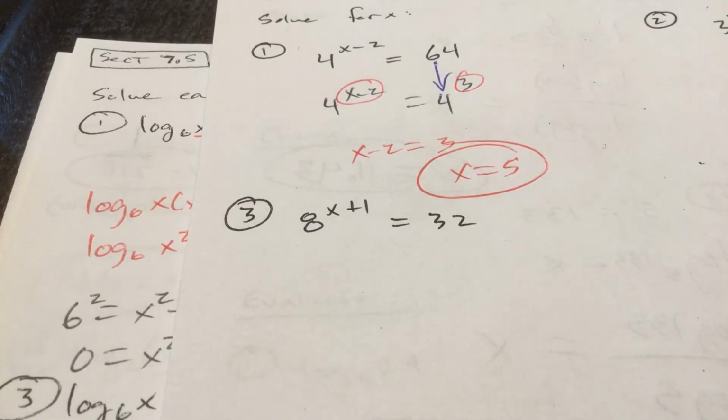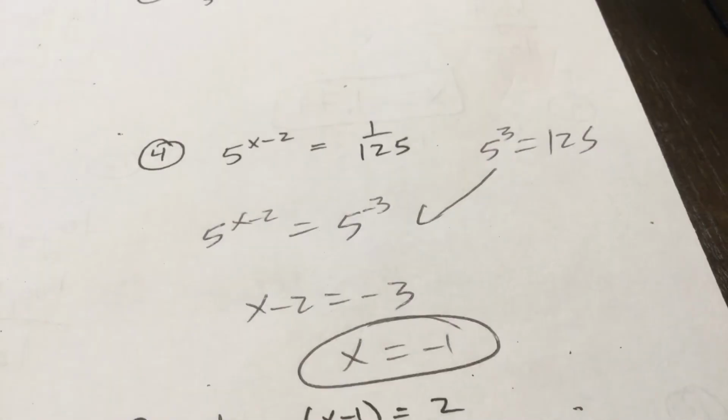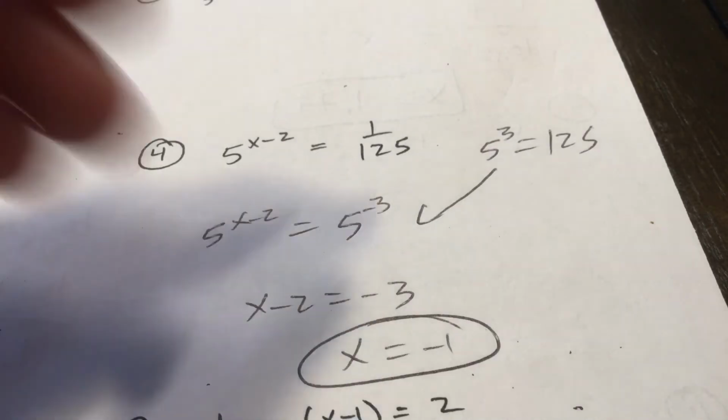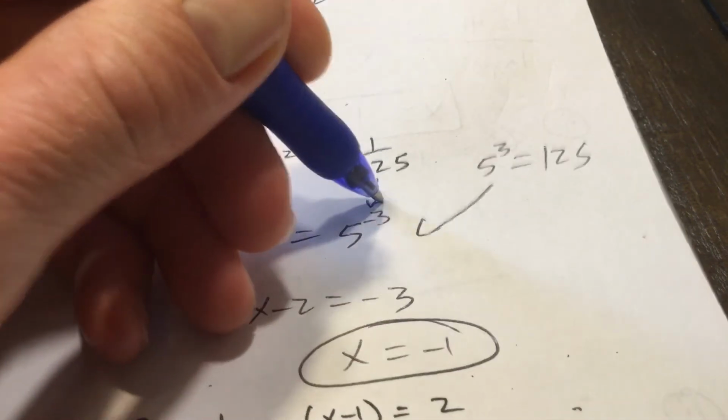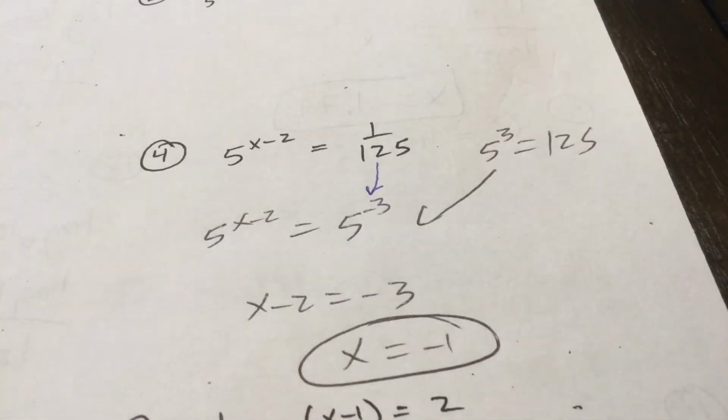Get them both to be base 2. 8 is 2 to the third. 32 is 2 to the fifth. All right, this one right here. If 5 to the third is 125, then 5 to the negative third is 1 over 125. Set x minus 2 equal to negative 3. x would be negative 1.